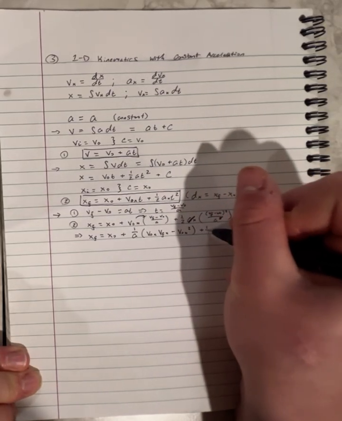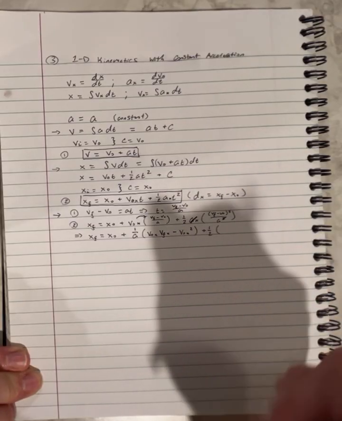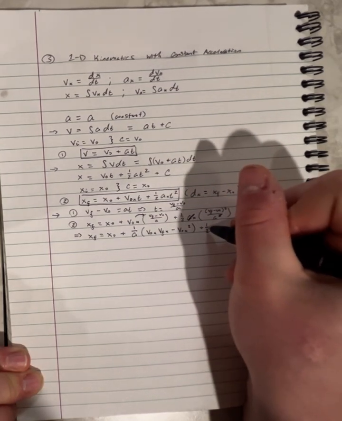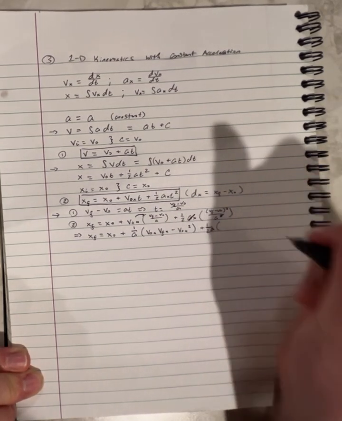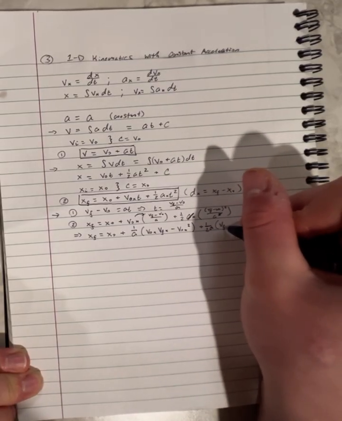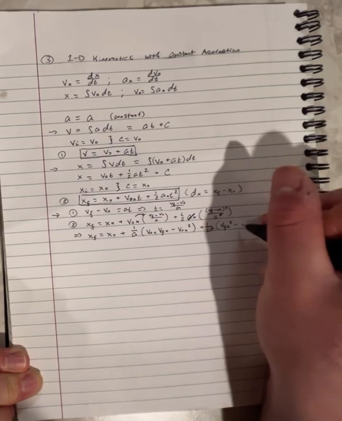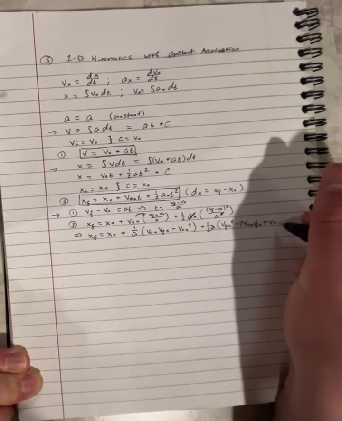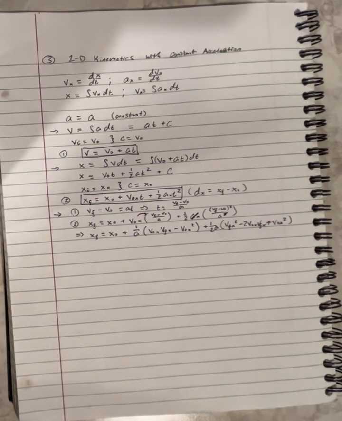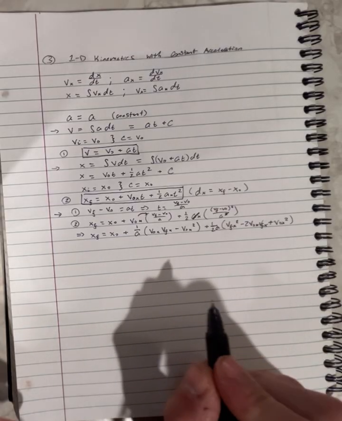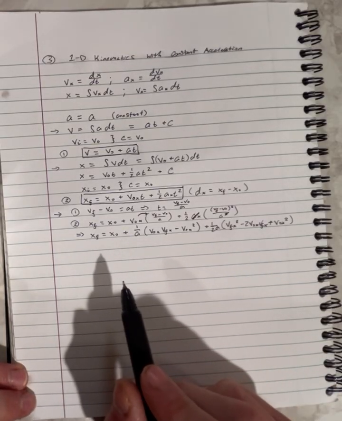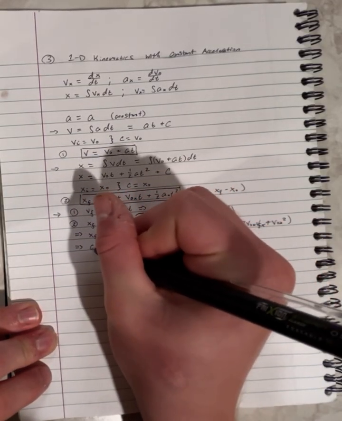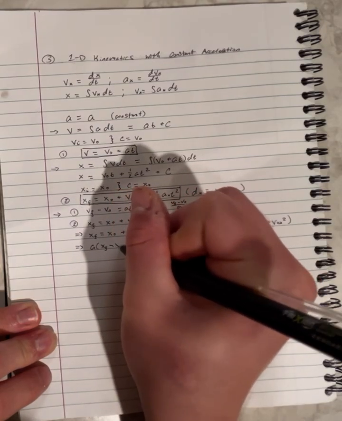Cool, and then I still have this 1/2 here, and let me be careful, I also have 1 over a, right, because I only canceled one a. So I have 1 over 2a times this term squared, which is going to be just Vfx squared minus 2 V naught x Vfx plus V naught x squared. Cool. Now I can start actually canceling things out. The first thing I'm going to do is multiply by a and move this x naught over to the other side. I'm going to get a times xf minus x naught.